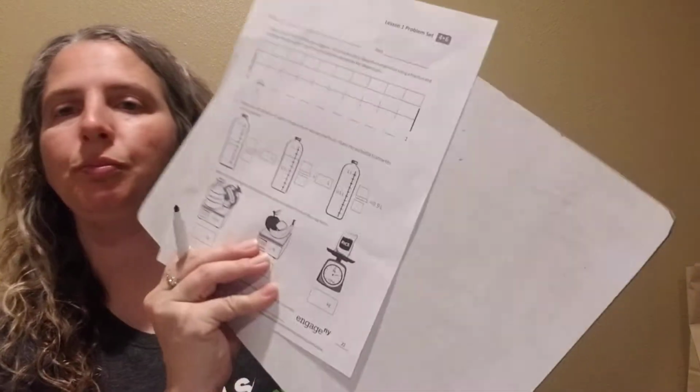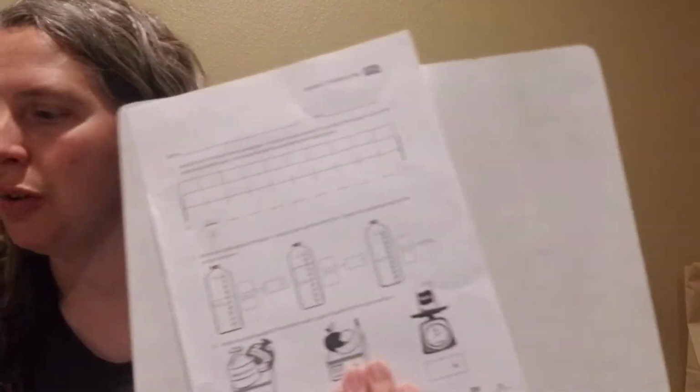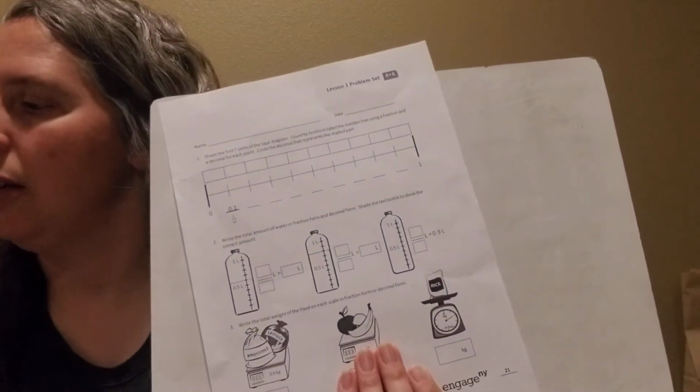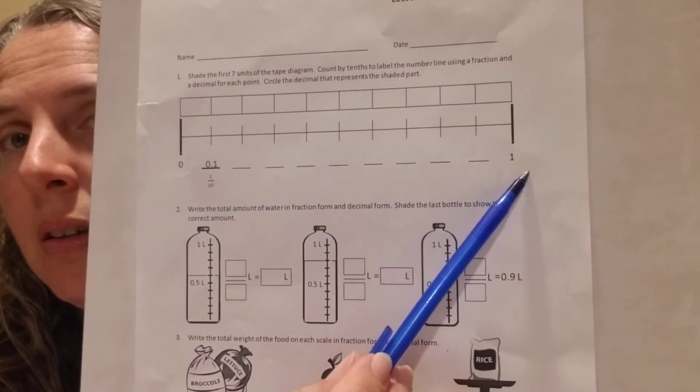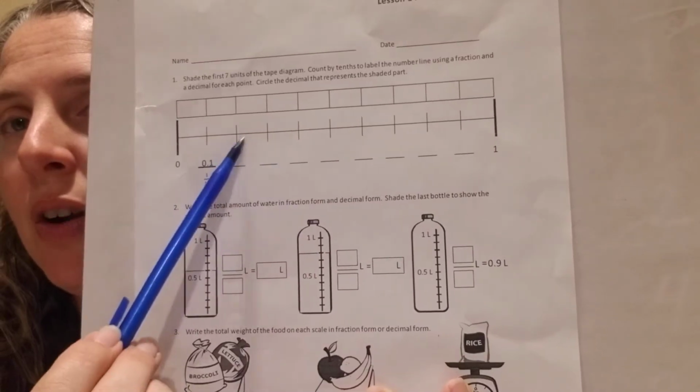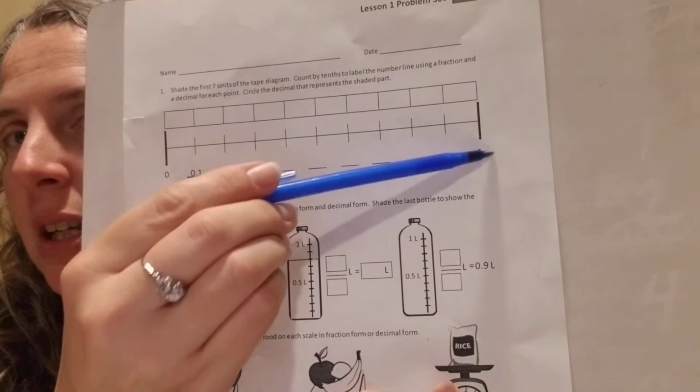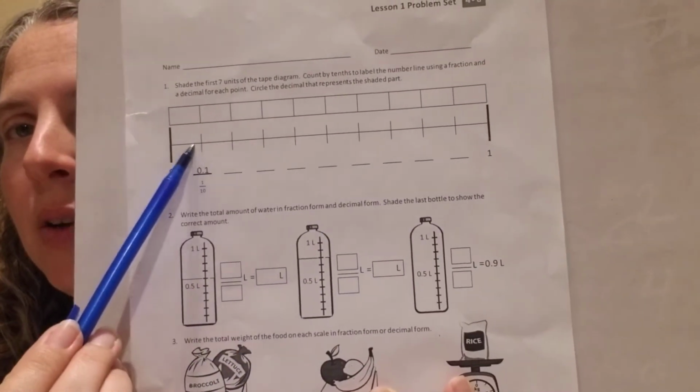Circle the decimal that represents the shaded part. So first thing we need to do, those are a lot of words. First thing you need to do is count them. If this is 0 and this is 1, okay, that means each part of this is a fraction of 1. Count how many you have here.